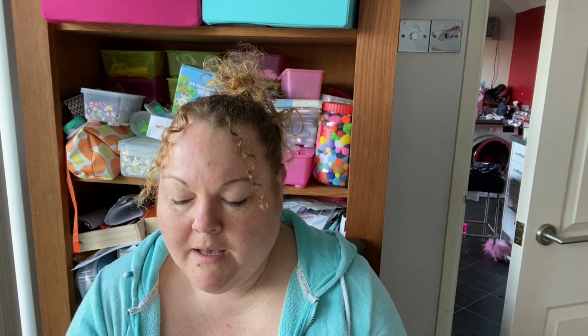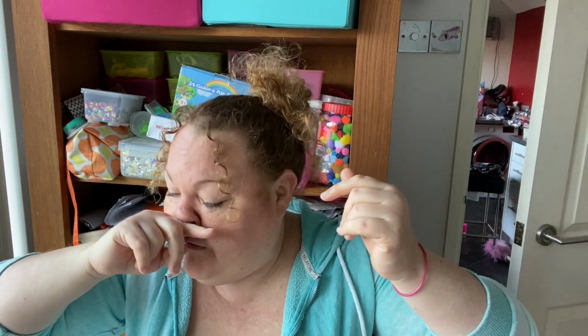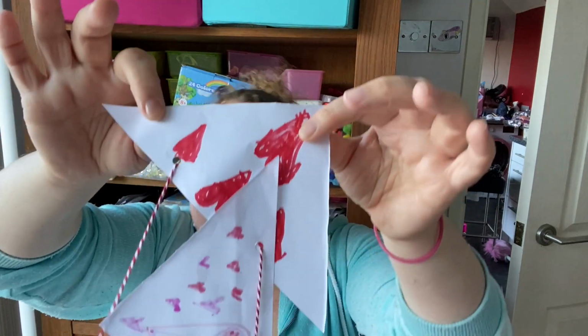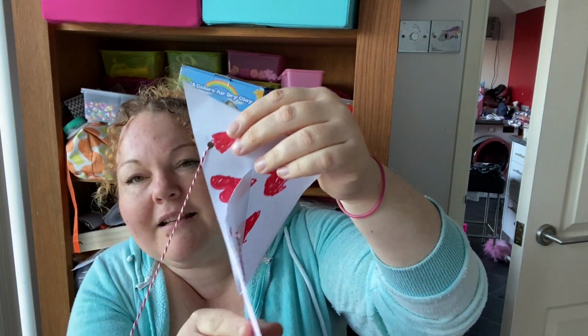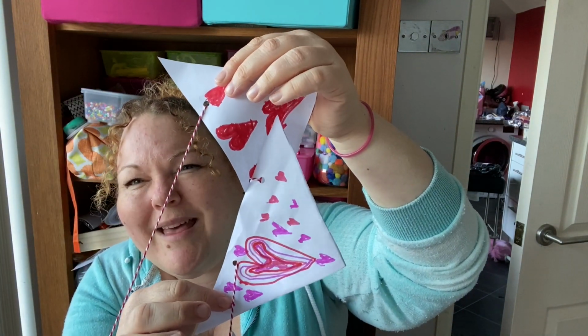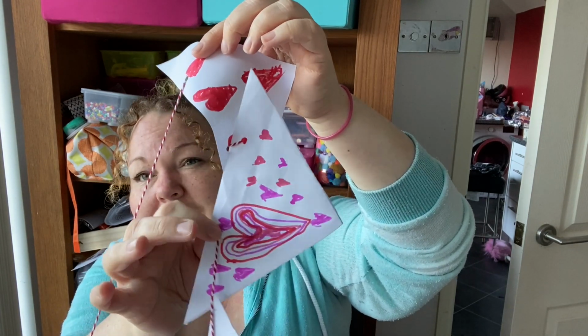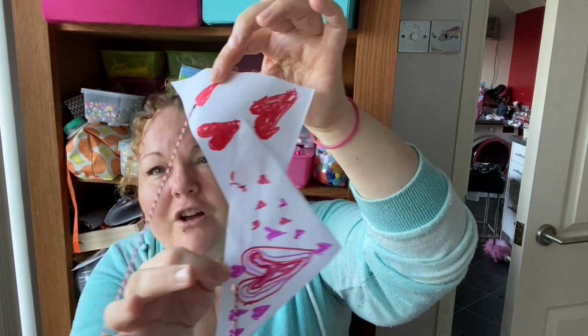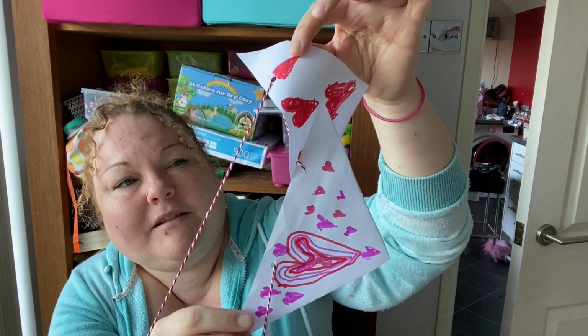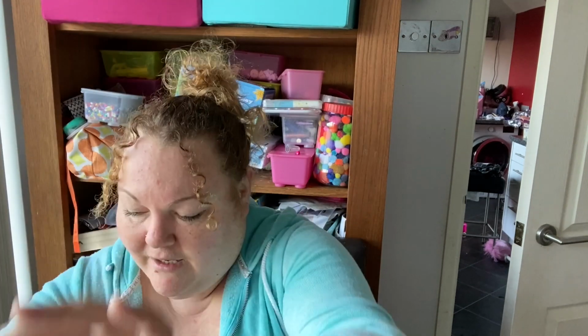And then the other day, we ended up making bunting. We're going to have a Valentine's themed tea party, and I said to my eldest, shall we make some decorations to have for our party? And she said, let's make some bunting. So I helped her cut out the triangles, because she's not quite there yet with everything, obviously. And then she did her, sorry, I'm covering up my mouth, sorry. So she did her drawing.